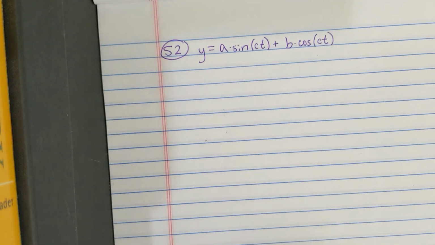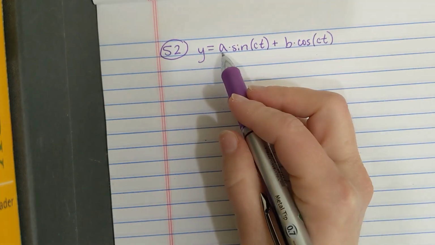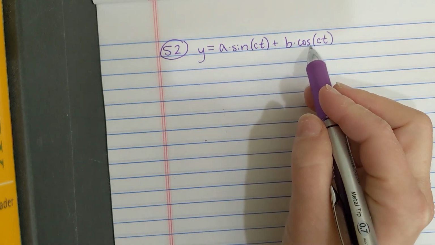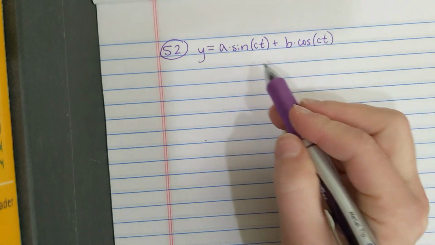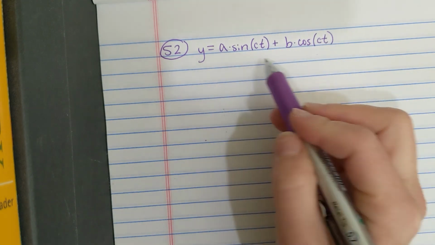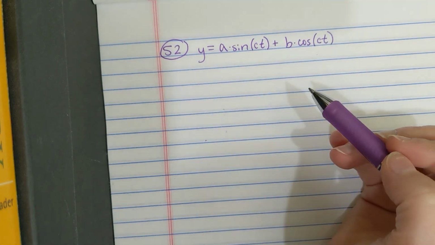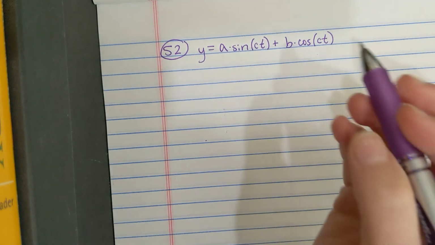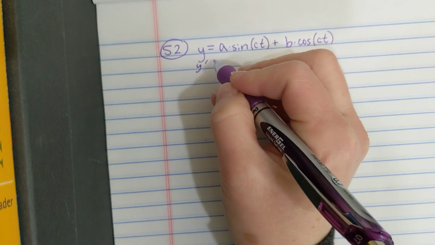Hello, so here's number 52. We've got y as a times the sine of ct plus b times the cosine of ct. And t is the variable here. a, b, and c are all constants. So it wants the second derivative. And so I'm going to start with the first derivative, y prime.